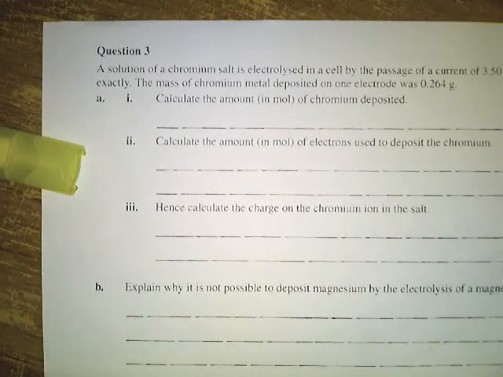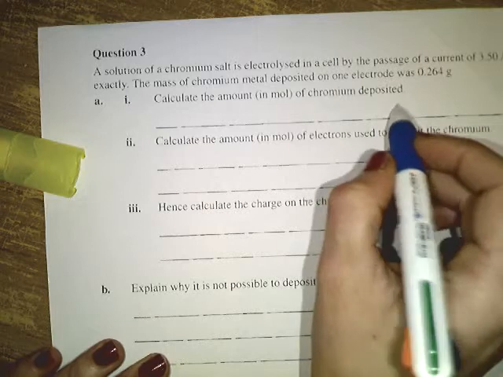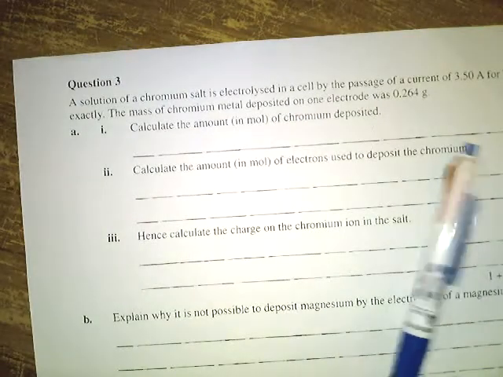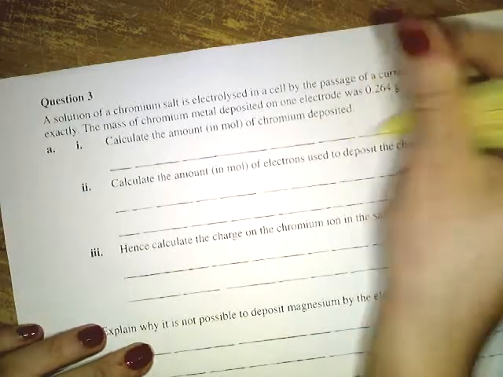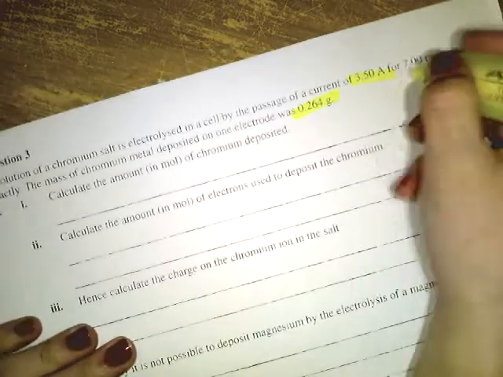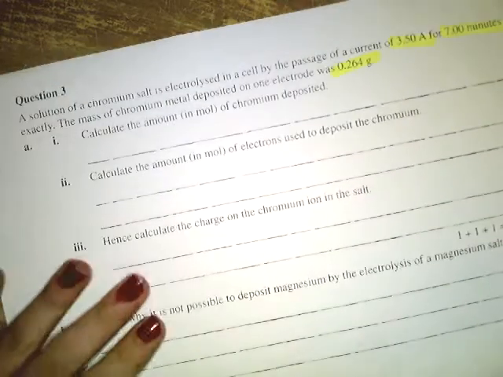Question 3. Let's just finish this one. Calculate the amount in mole of chromium deposited. So what are we given in the question? Mass of chromium is this, 3.5 amps for 7 minutes.